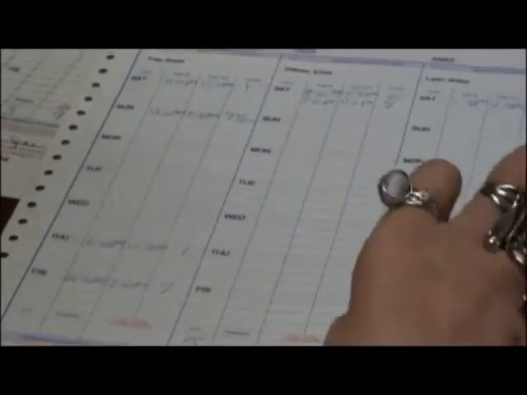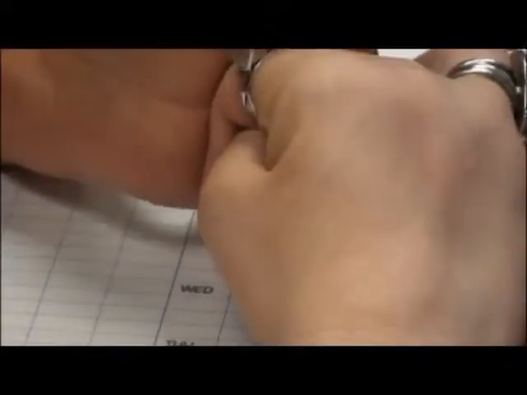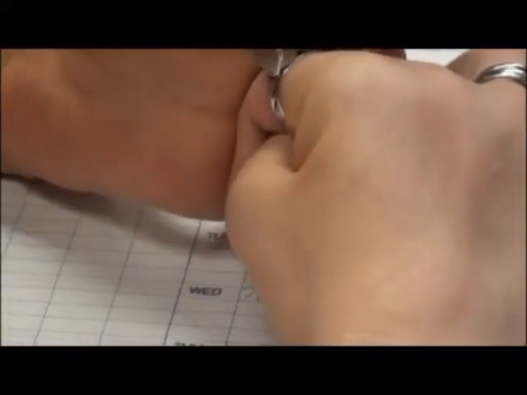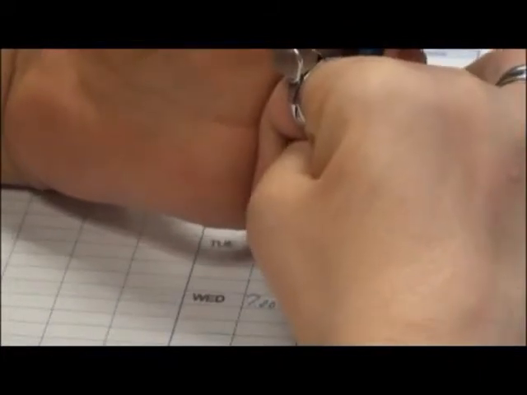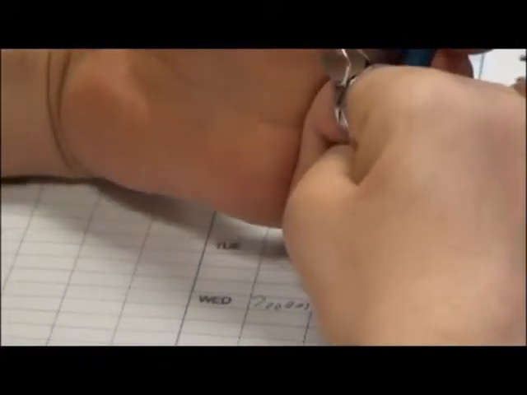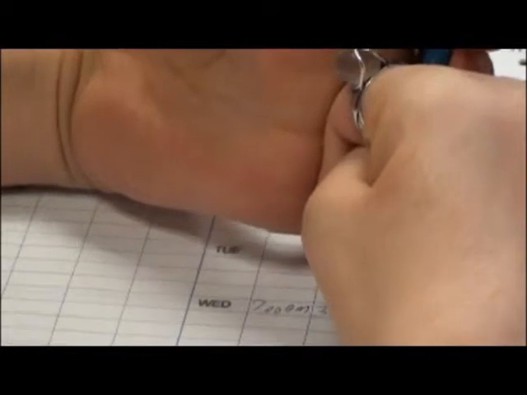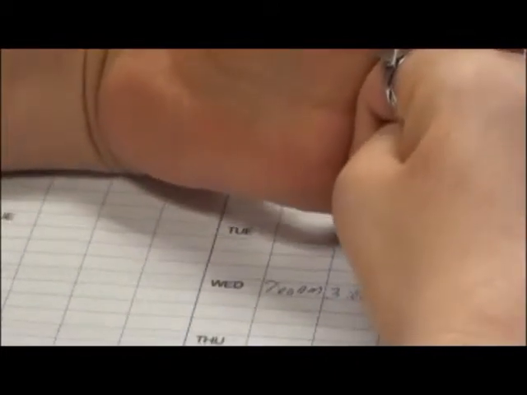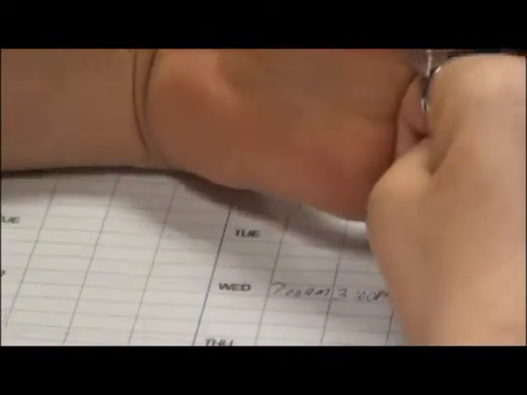So, Bobby worked on Wednesday from 7 a.m. to 3 p.m. for 8 hours. That will automatically register as holiday pay.